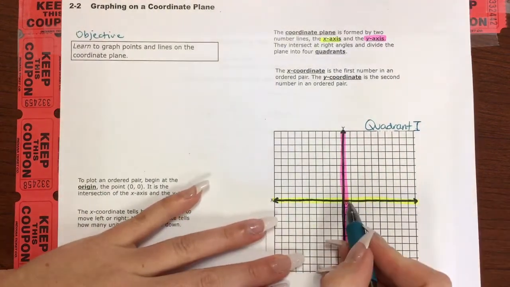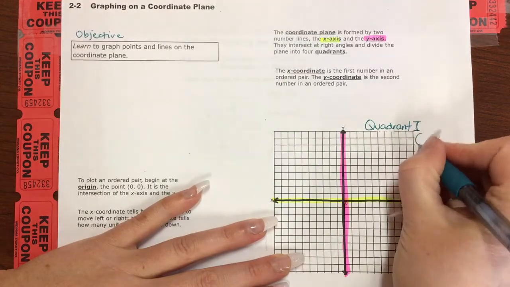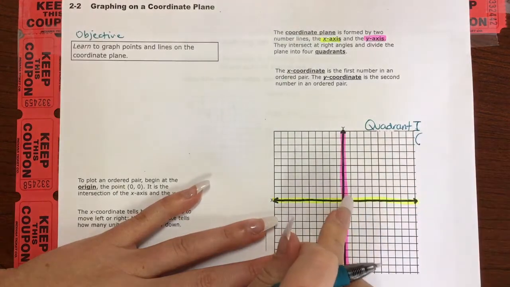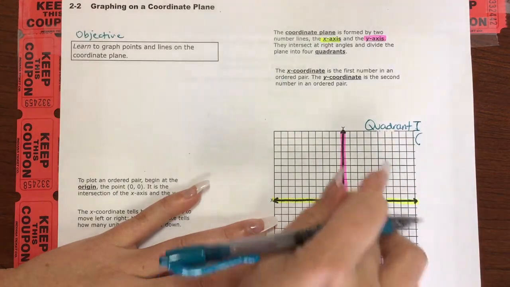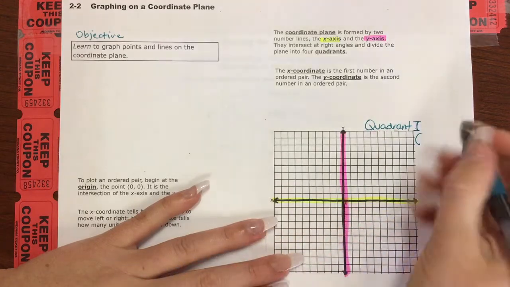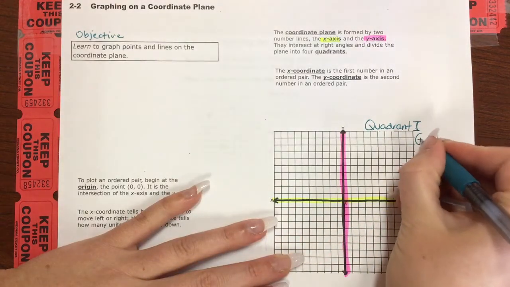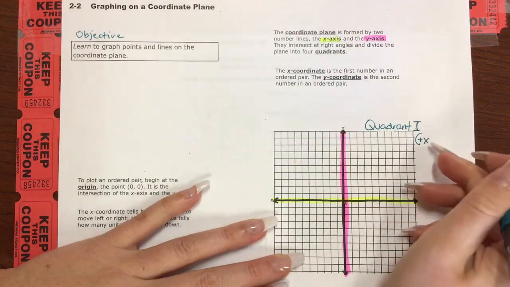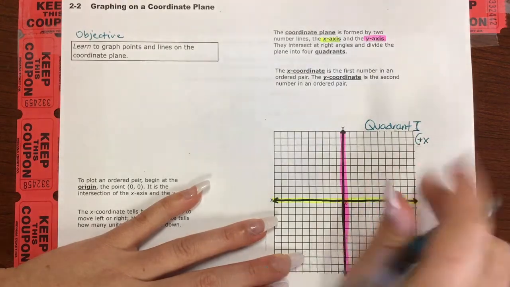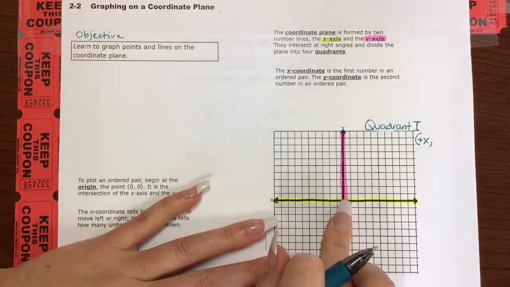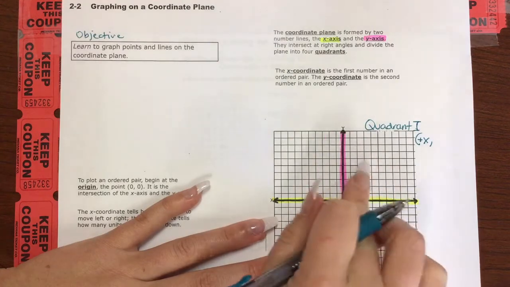So notice that if we had a point here, anything in here would have a positive x value. I'm going to say positive x. Usually we wouldn't put a positive, but I'm just going to put it. It would have a positive x value, and it would also have a positive y value.